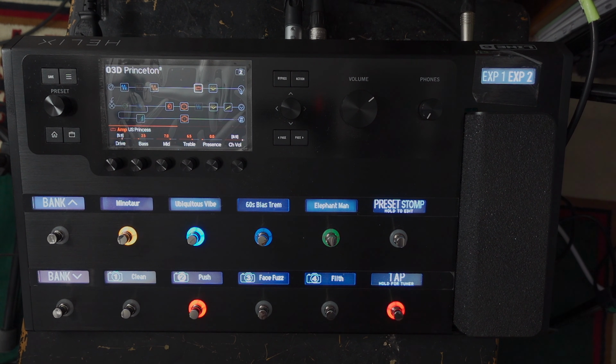So the point is, a lot of this stuff, this amp in particular, wasn't there when the Helix came out in 2015, 2016. It is there now, and the price is probably about the same, maybe. But I didn't have to pay any extra for that. They just send them as updates.